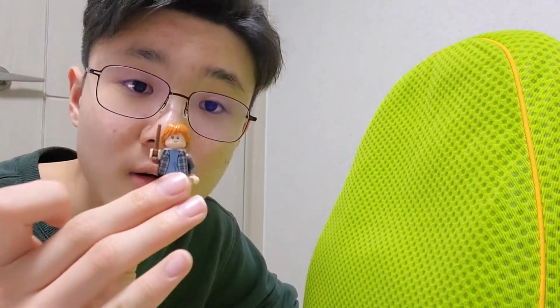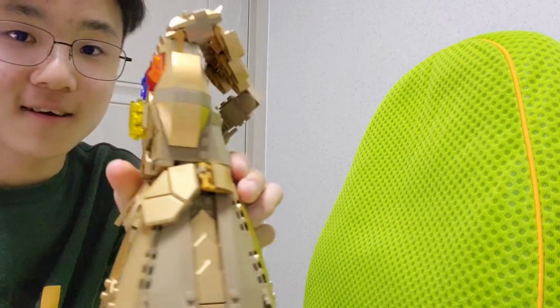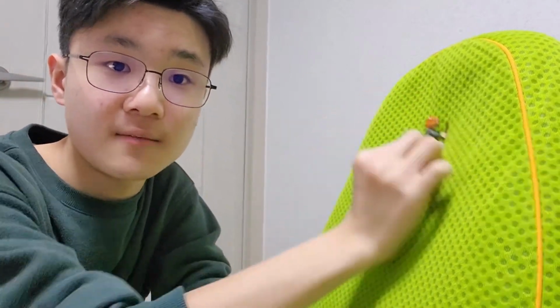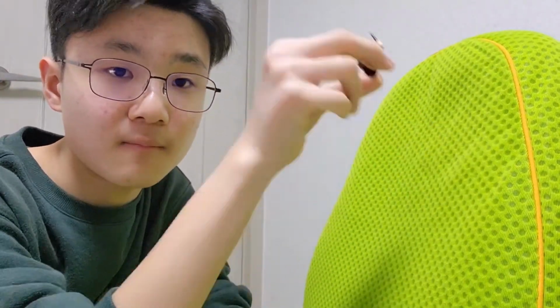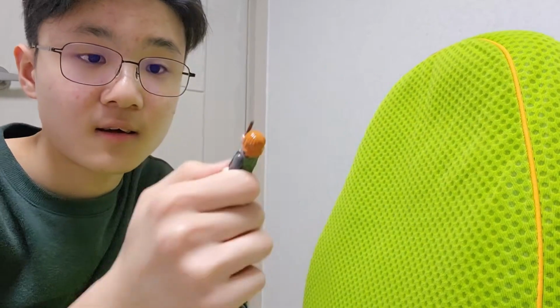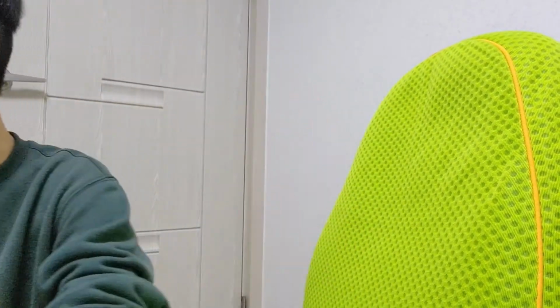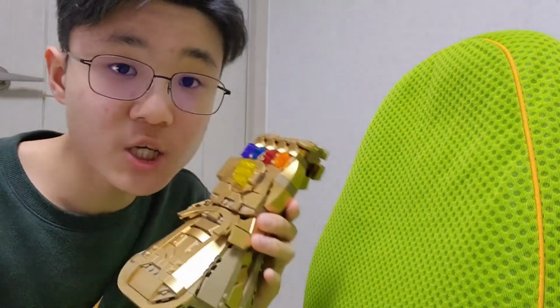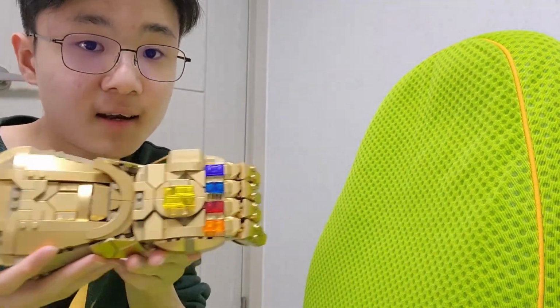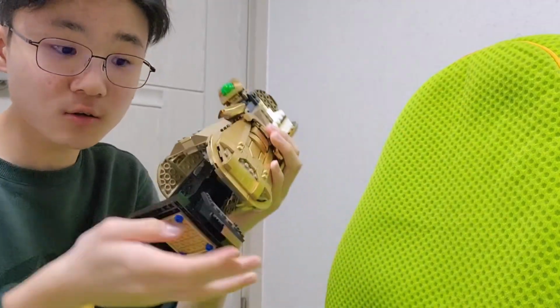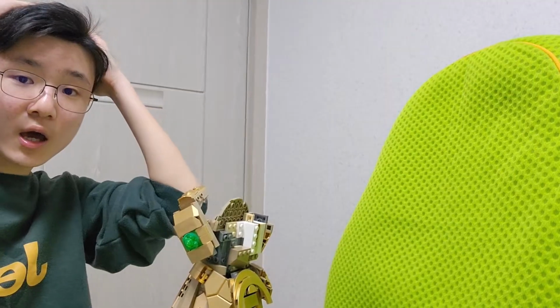Here's our friend Ron, and this is the Infinity Gauntlet. When Ron punches this chair, he cannot make that big a force, right? Because he's too tiny and his force is just too weak. But what if I punch it using this Infinity Gauntlet? Then, oh, Jesus Christ! Oh, what the hell?